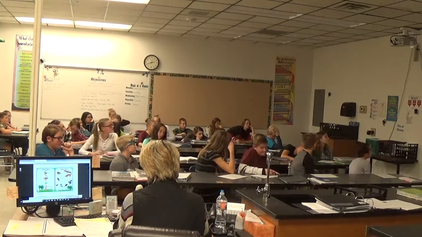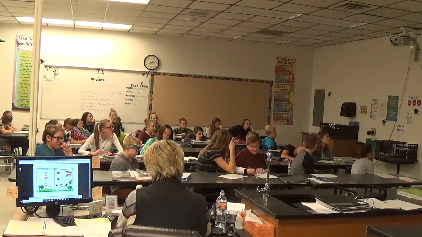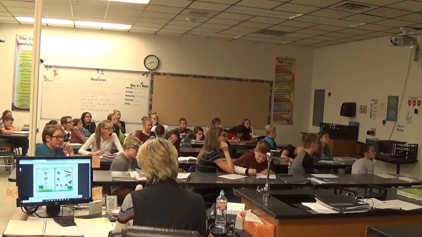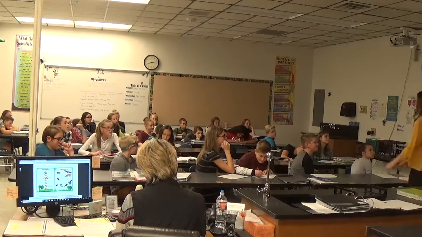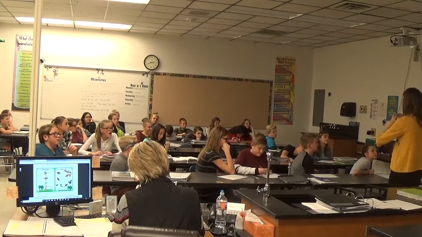And again, all these arrows are showing where the energy is flowing. But where does energy come from in the very beginning? Where do the plants get their energy from? The sun, right? That's where all the energy in our ecosystem comes from.